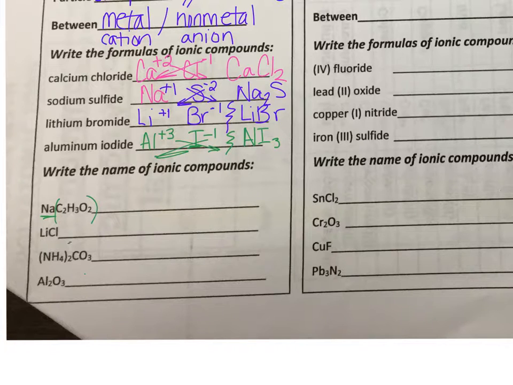So what is this thing called? Not what is its name, but what is a blob called? A polyatomic. Good. All right, so go look up that one. Who is that one? Because we have sodium. Acetate, good, and that's all we write. Nothing special, you just write their names. Okay, then we have lithium chloride.